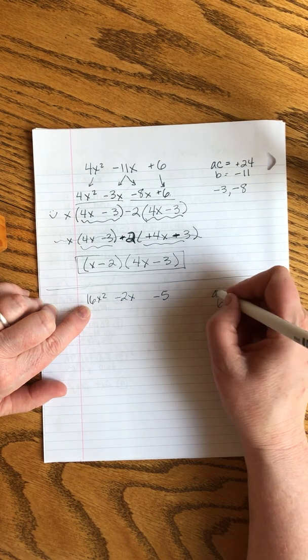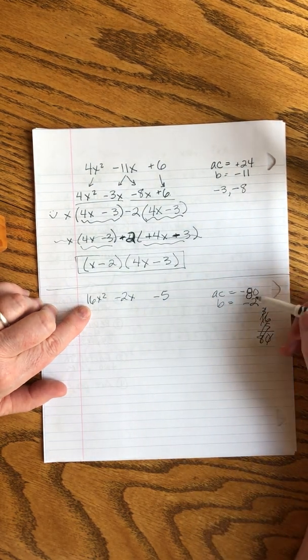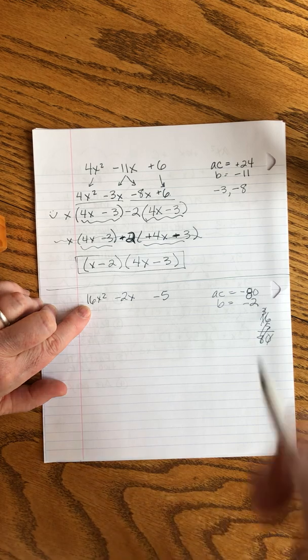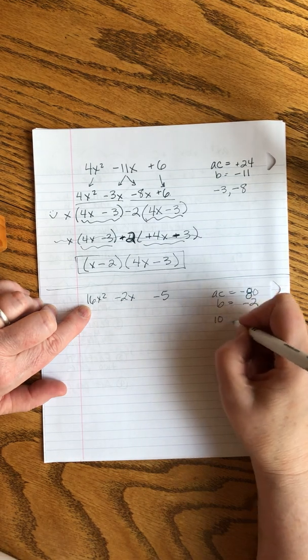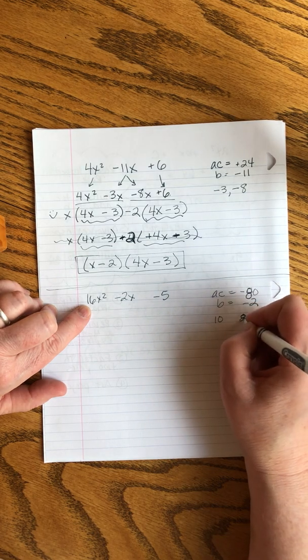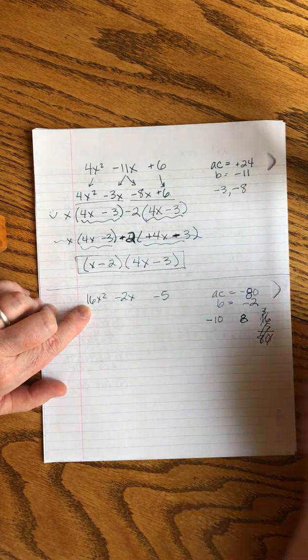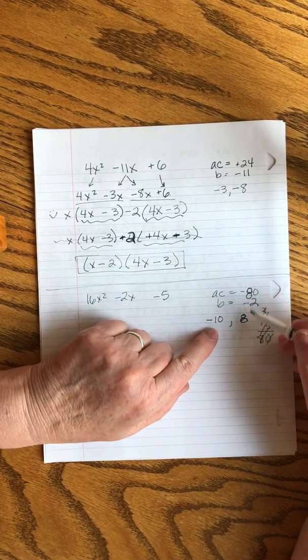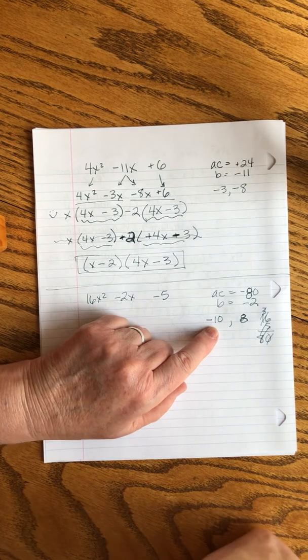Okay, beautiful. So what 2 numbers multiply, I caught my mistake, it was multiplication. Now we're fine. The drama is gone. What 2 numbers multiply to negative 80 and add to negative 2? All right, so I can see it's going to be 10 and 8. One of them will have to be negative. I want the 10 to be negative. It'll be like this, right? Negative 10 and 8, that multiplies to negative 80, and it adds to negative 2.